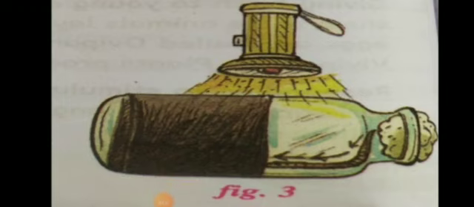What we have learned from this activity? The earthworm shows response to light. That is a stimulus. A stimulus is something which causes a response.